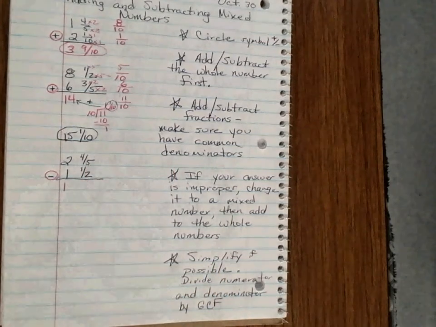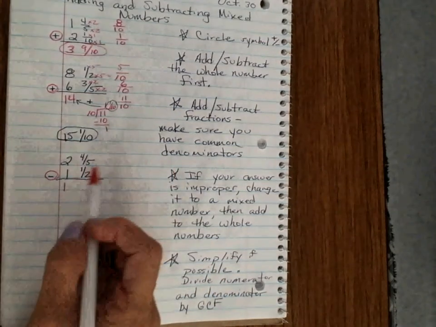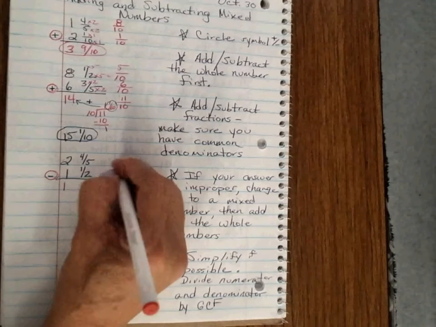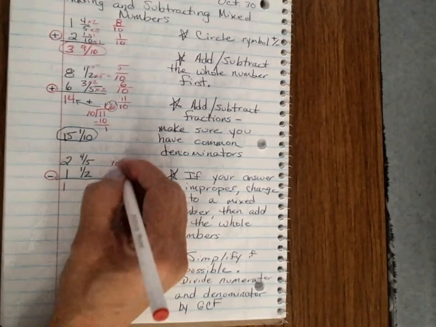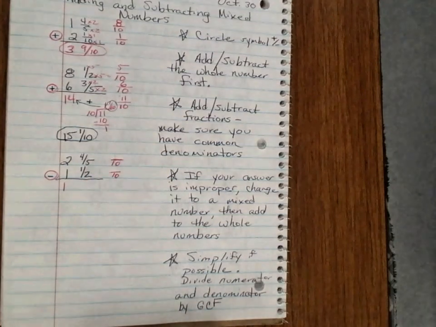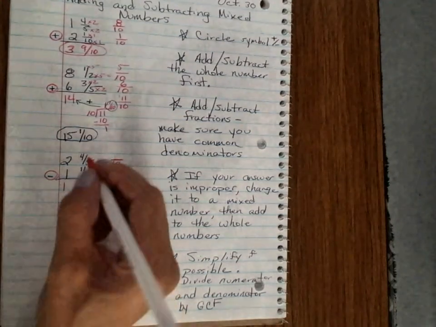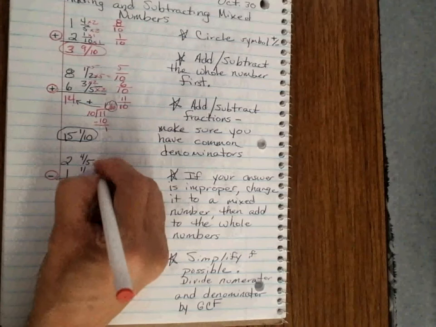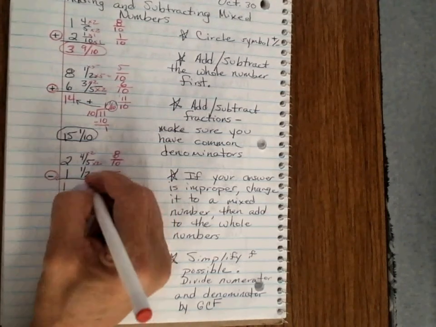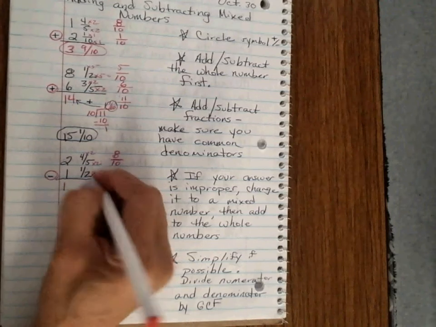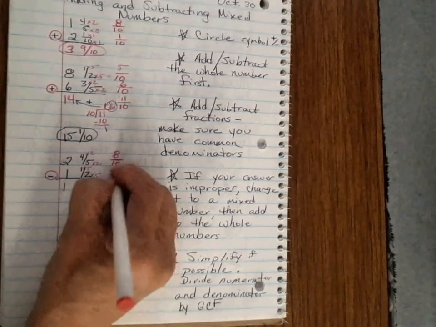Well, again, I do not have common denominators, but as I've done on the other one, I'm going to make equivalent fractions. And I already know, because I've done it so many times, that the lowest common multiple between 5 and 2 is 10. 5 times 2 is 10. 4 times 2 is 8. 2 times 5 is 10. 1 times 5 is 5.